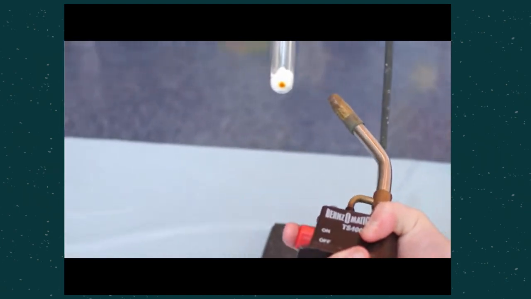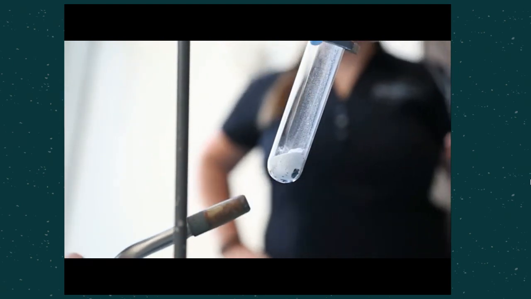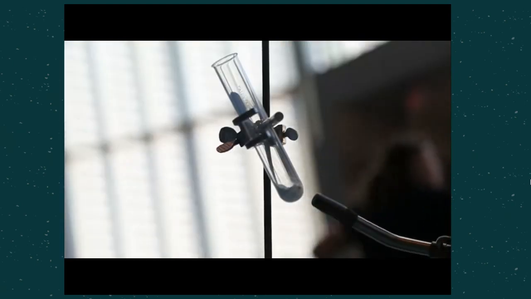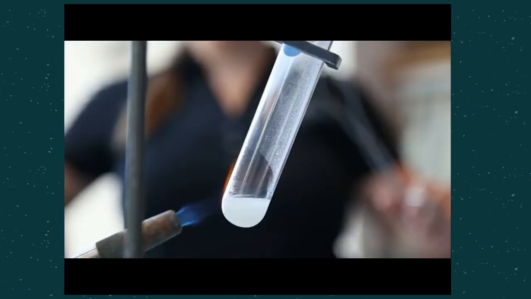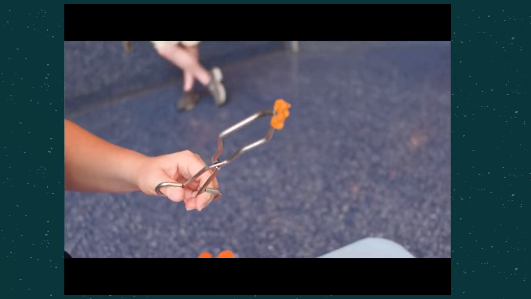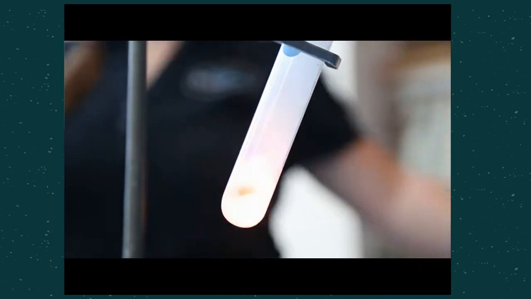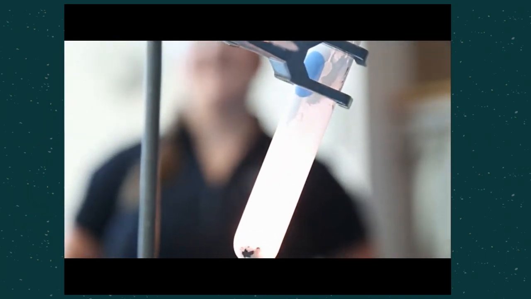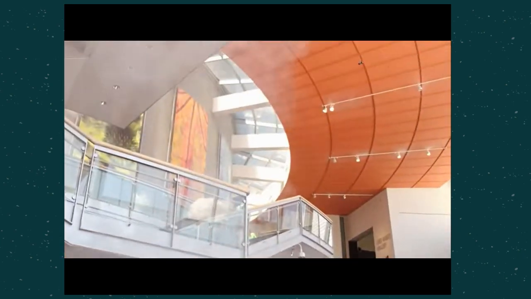So now they're just pouring the first chemical in there in order to release a lot of oxygen gas. By heating it up, we're releasing a lot of oxygen gas. And then the oxygen gas reacts with the sugar, and we see this reaction.